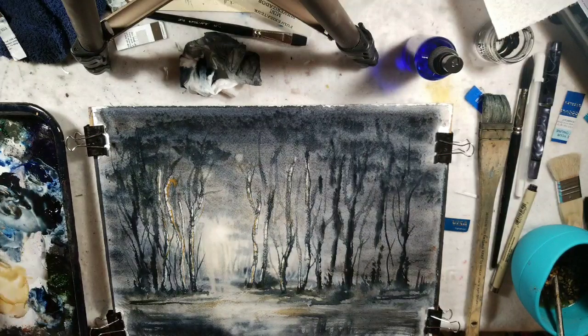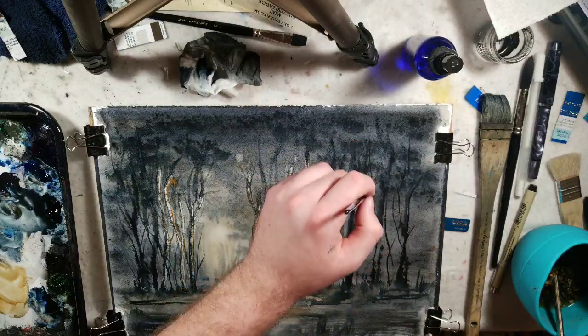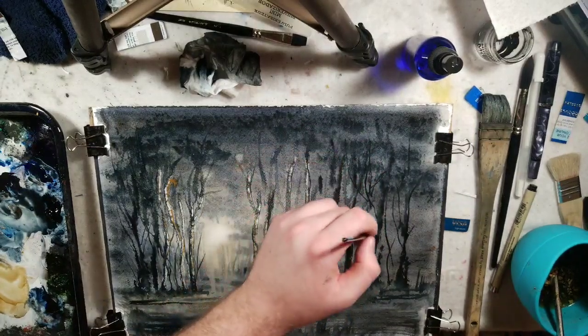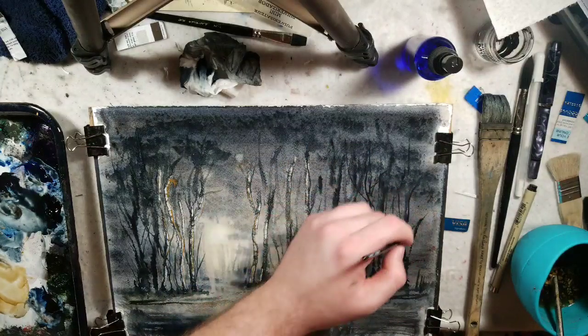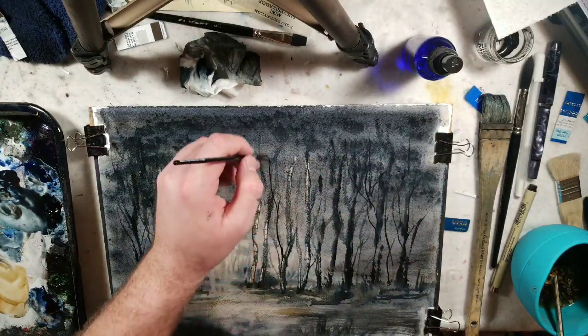And if you find this part calming and soothing, somebody had commented on the last one saying that they really enjoyed the rigger work and the calligraphy type strokes. So you know, feel free to have fun with that.